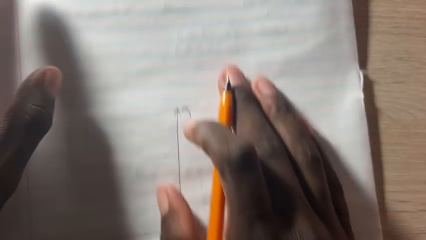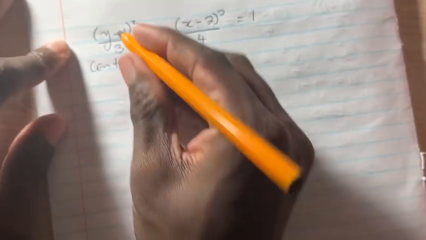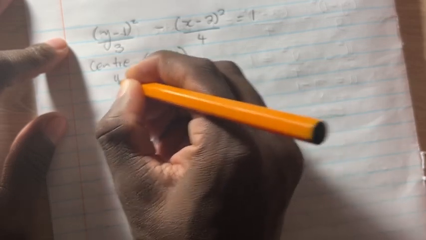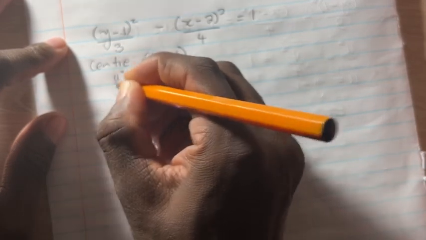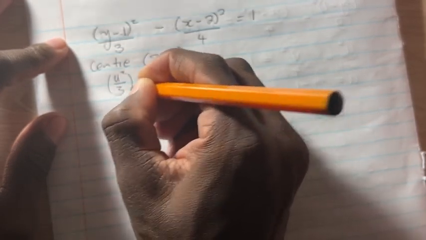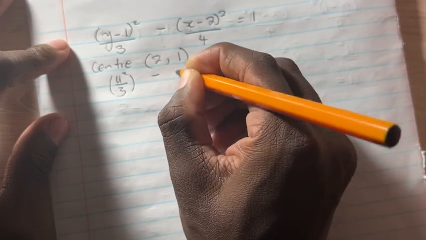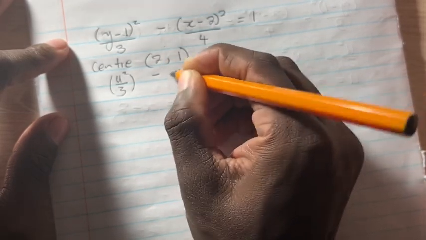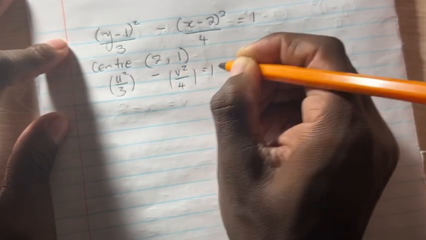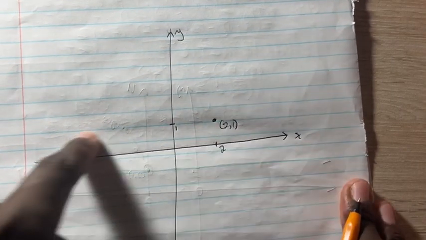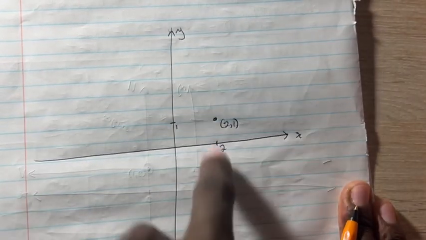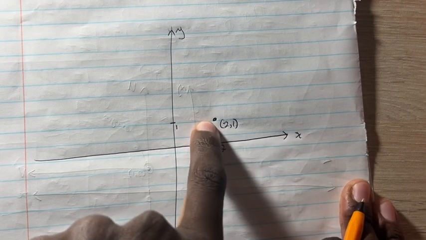Our u and v axes, which they said we should sketch, u squared by 3 minus v squared by 4 equals 1. Our u and v axes are just going to be a horizontal line and a vertical line passing through the center.